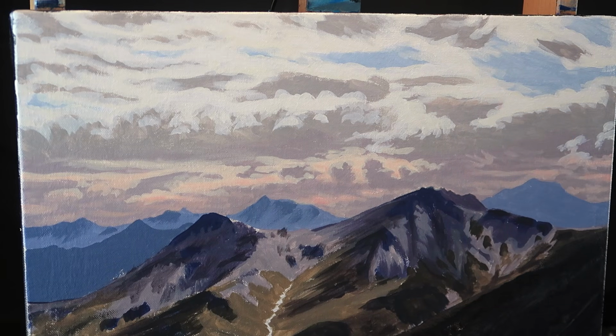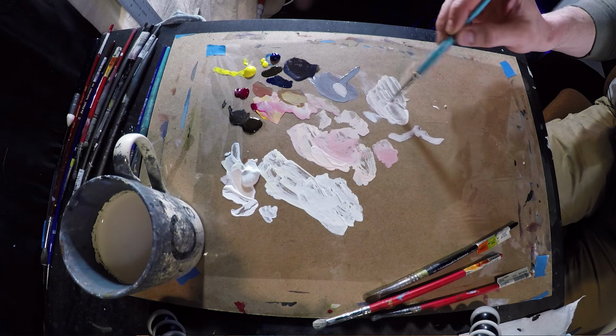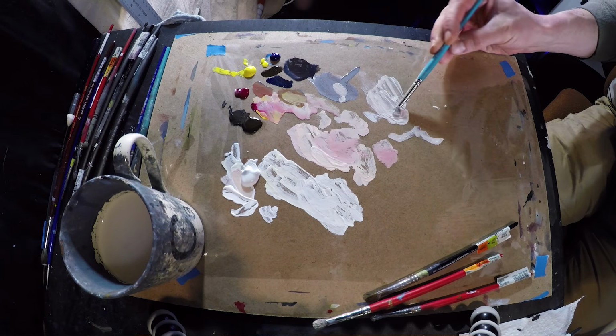Okay, that looks a little bit better. I'm just going to let this dry for a second. I like that. I might even add some more white, touch of gray.